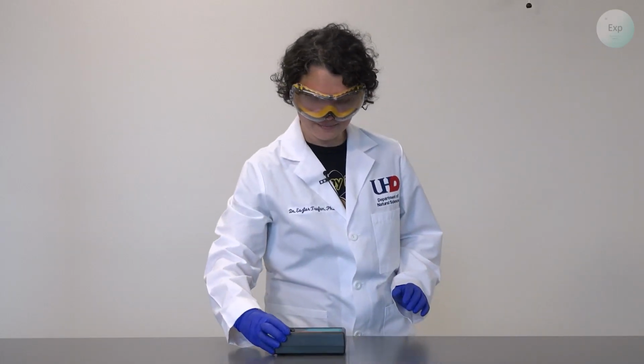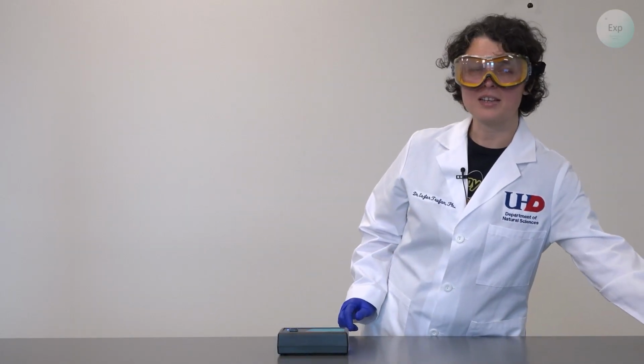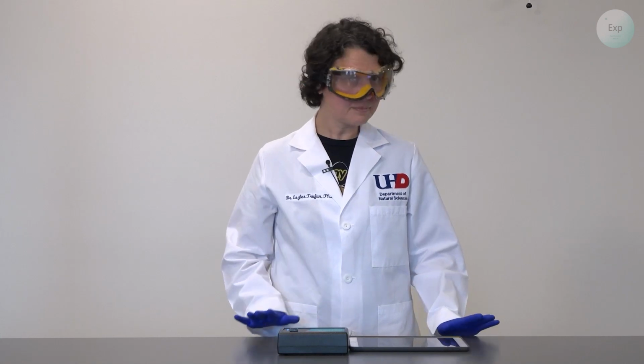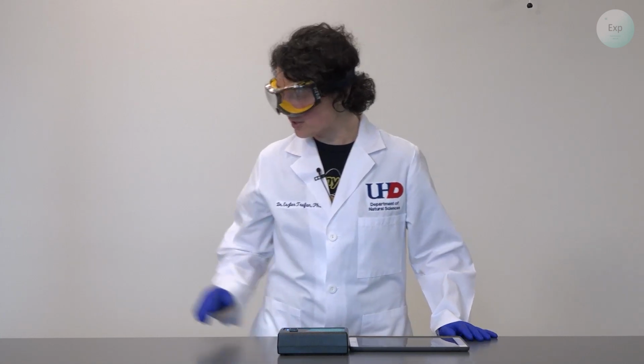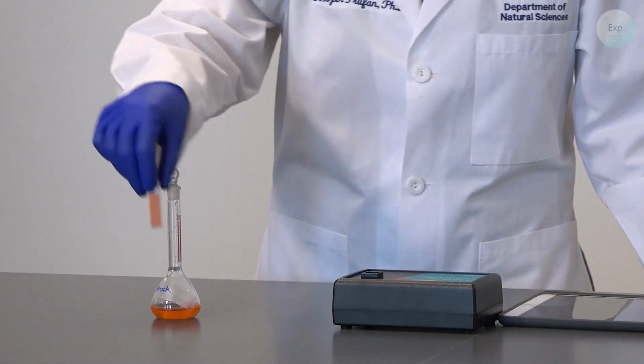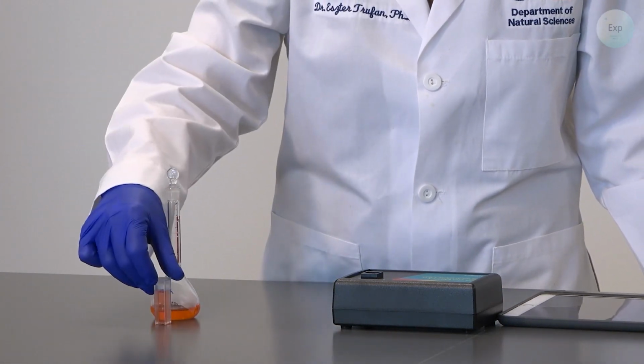For today's experiment, we're going to need a Vernier spectrophotometer, and that is here. This is a wireless device, so it will need to connect to some kind of display. And for today, I will be using my iPad. Next, we're going to need our solutions. Here I have my original stock solution that I already poured into a cuvette.